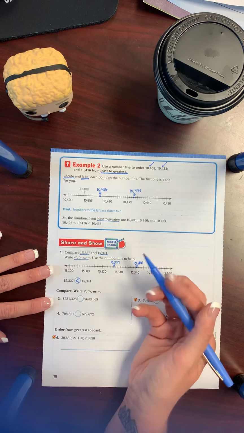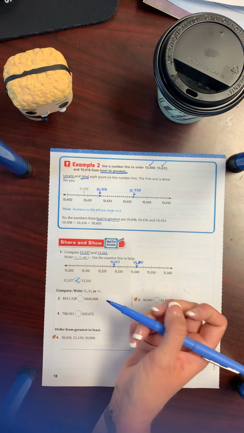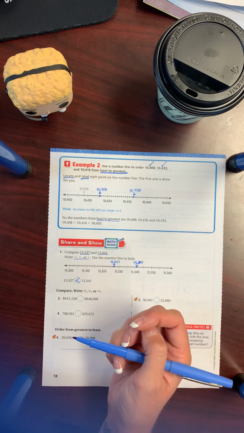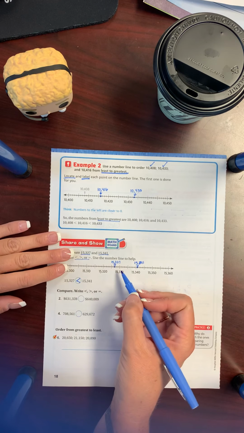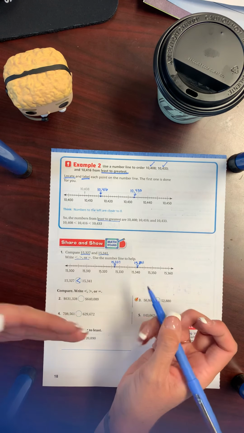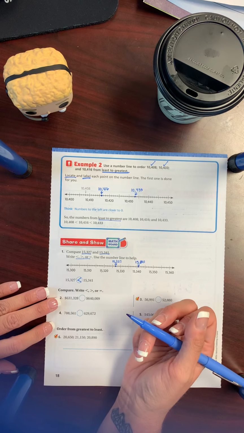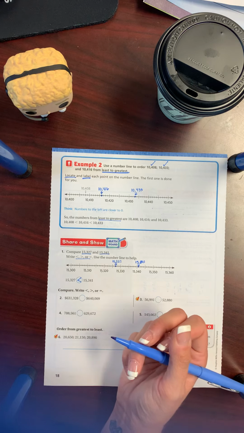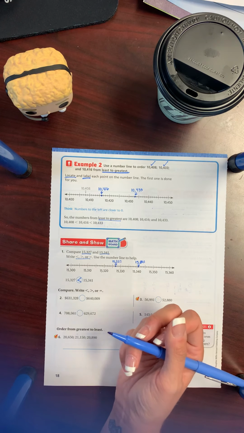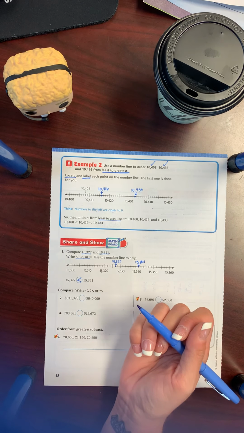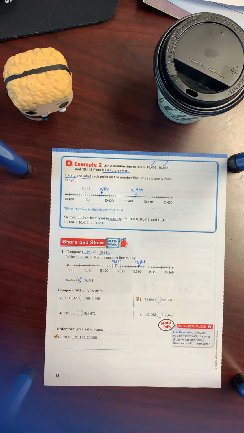Okay. When you're comparing and you don't have a number line or a place value chart, which is what we're working away from in 4th grade, use these tools to help, but then you're working back to being able to do it without those additional tools. As a 4th grade math teacher, what we expect is, when you're comparing numbers, underline the one that there's a difference in.